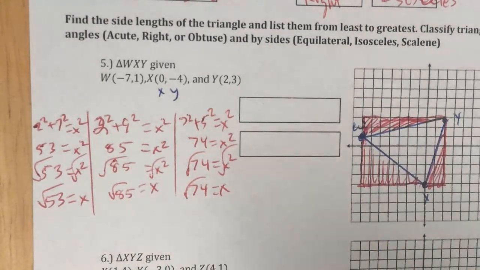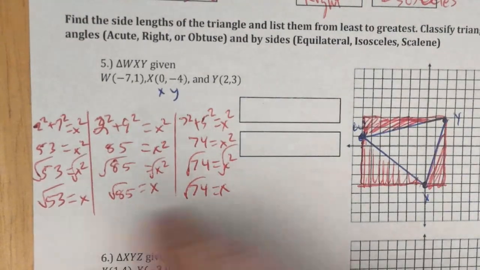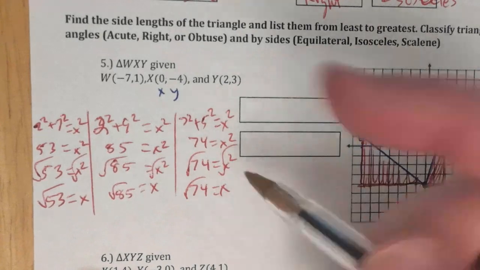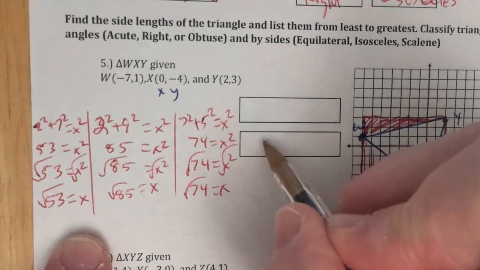Why make it pretty? We only want the names anyway. All right, all of these are different. So when we classify by the sides, that'd be the second one. They were all different, so that's scalene.